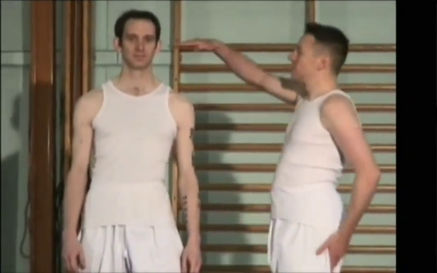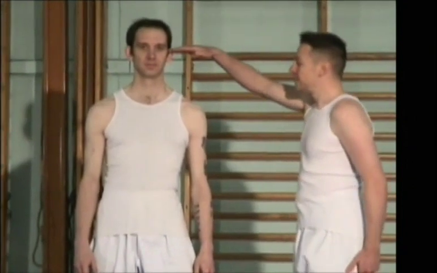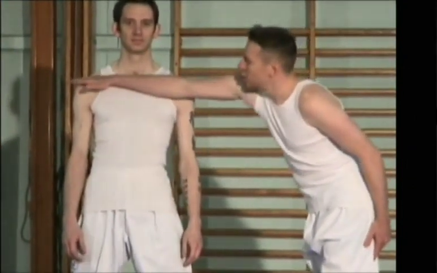Chapter 3, the balance point. Now, you'll find there are 6 balance points on the human being. The first one is through the eyes and ears here. The second one is through the shoulders across here.